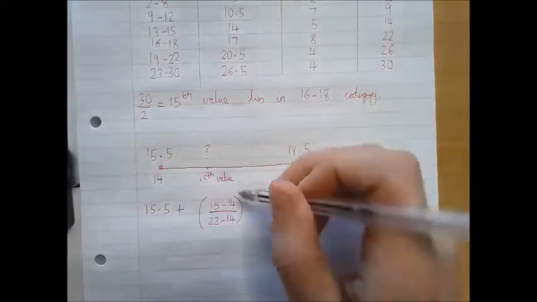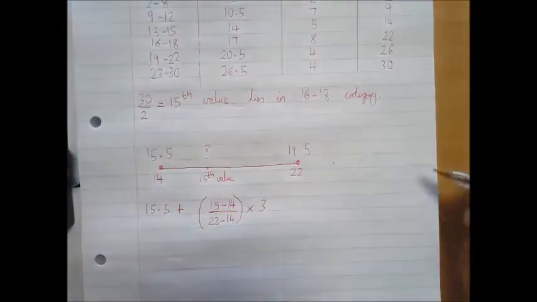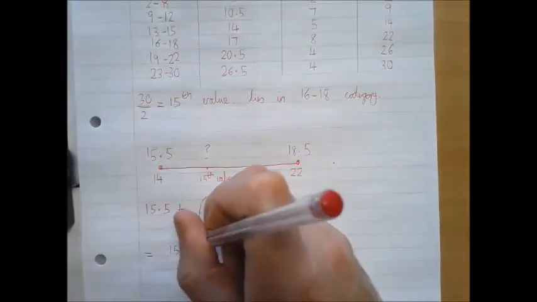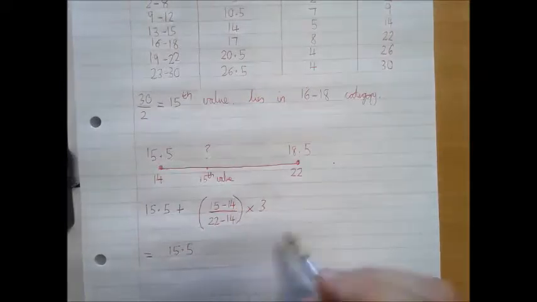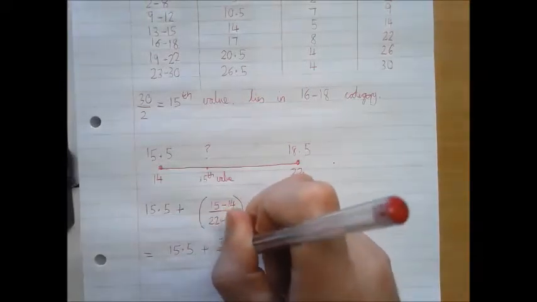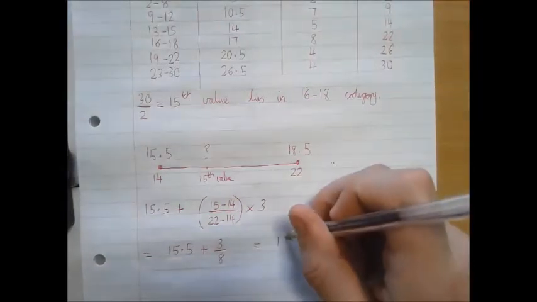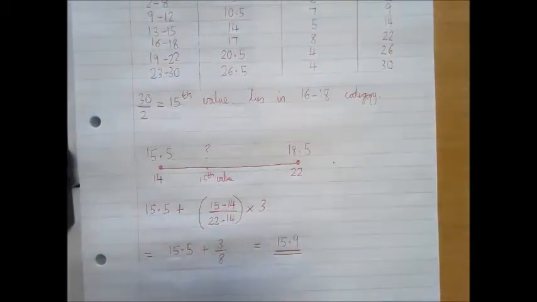And then you always multiply by the difference between the two values, which is 3. So that'll be 15.5, and if we multiply this all out, we're going to have 1 over 8 times 3, so that'll be plus 3/8. So 15.5 plus 3/8 will give us 15.9.